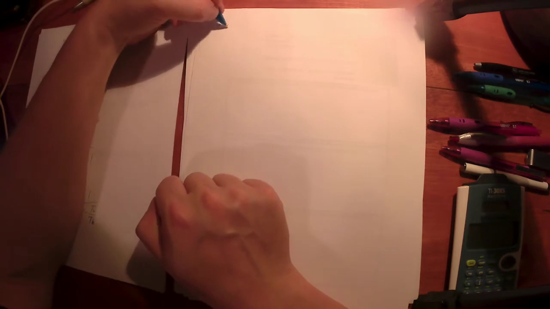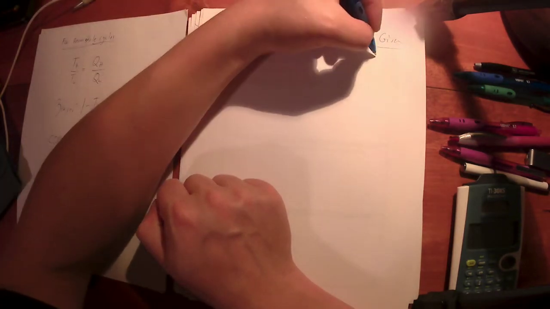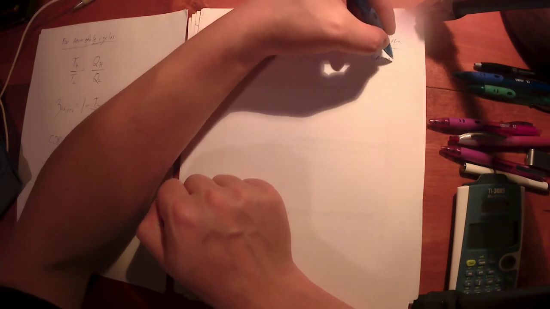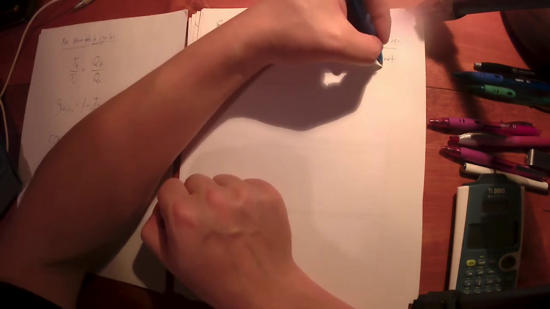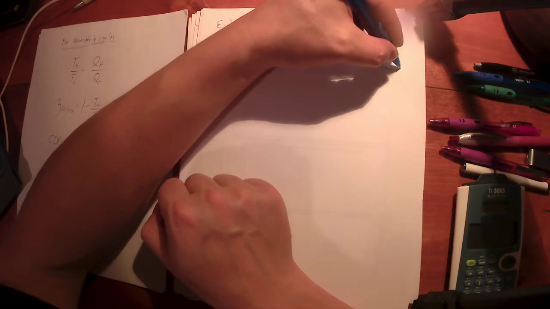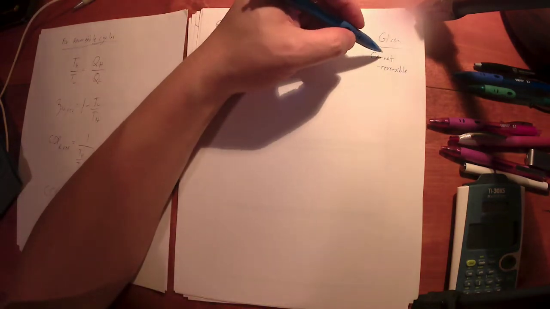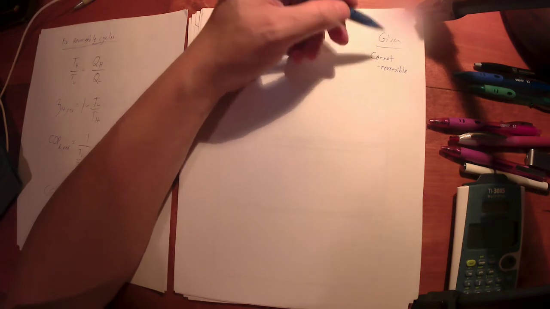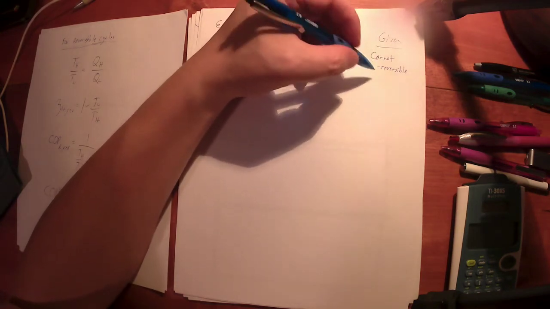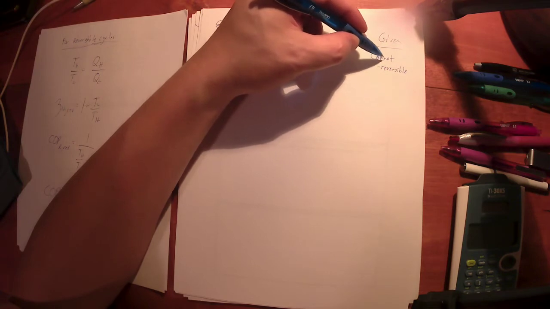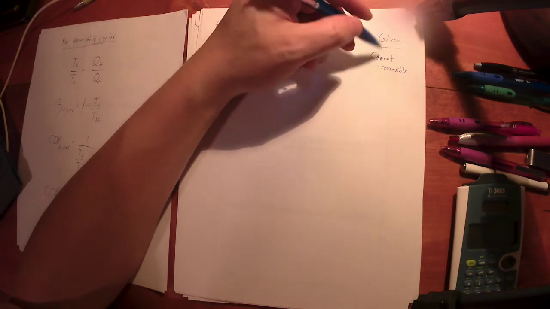Example. Things that are given: we know it's Carnot, which tells us that it's reversible by definition. That's really the important thing to come away from. If they tell you it's a Carnot refrigerator, that just means it's a reversible cycle. And there's also information about how the processes occur then.